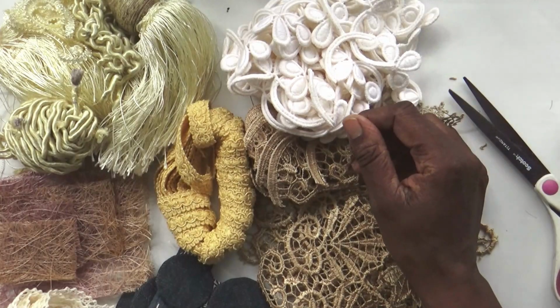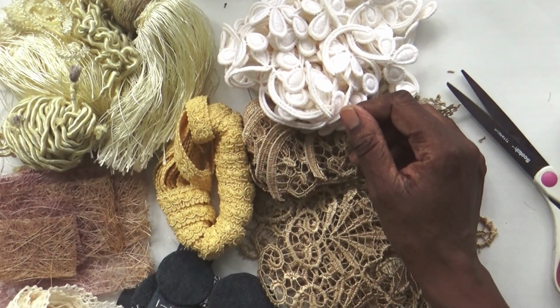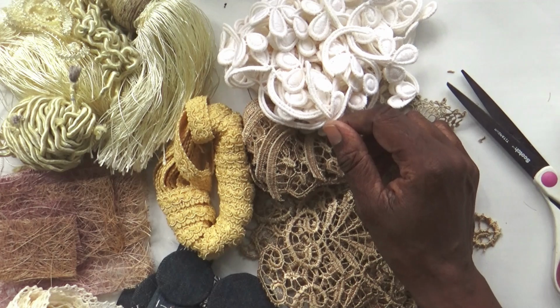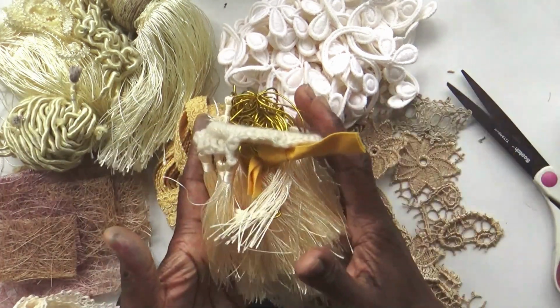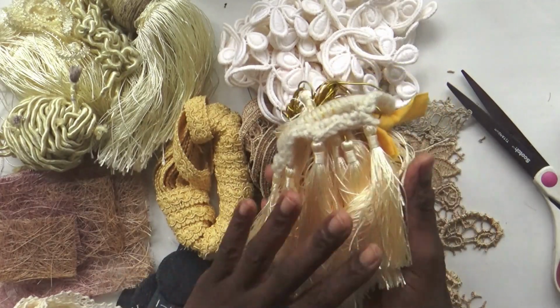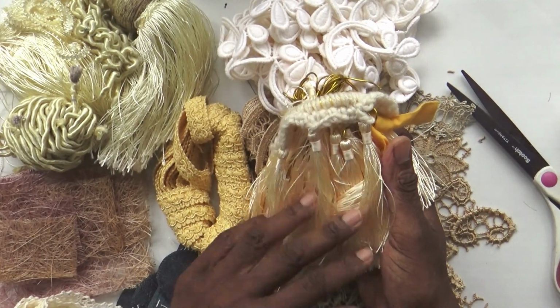So I hope this has given you some inspiration to source some of the things that you may be able to and use them in your creative project. And I would love to see what you find and how you use it.